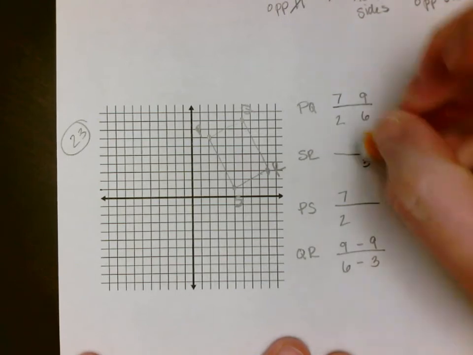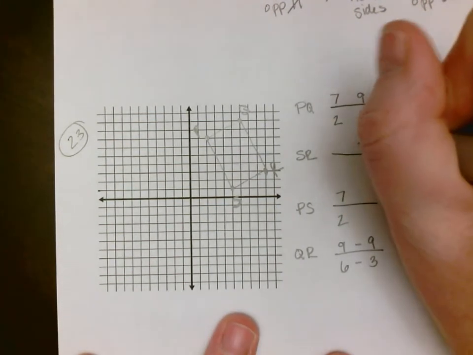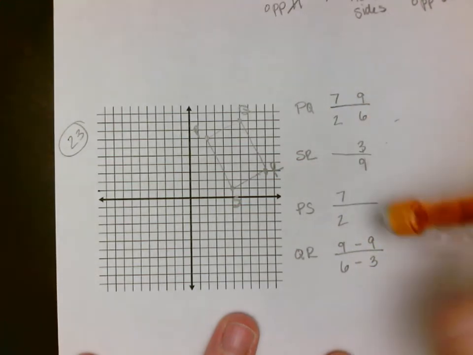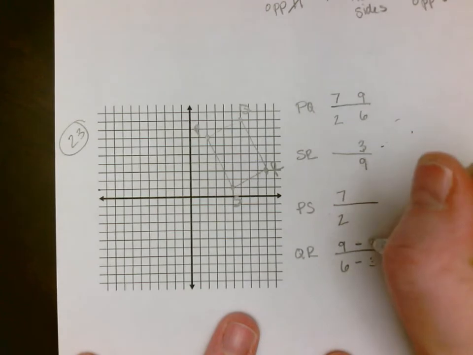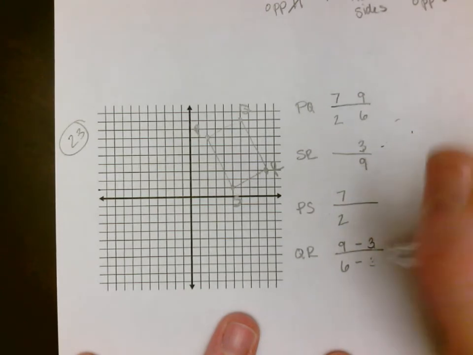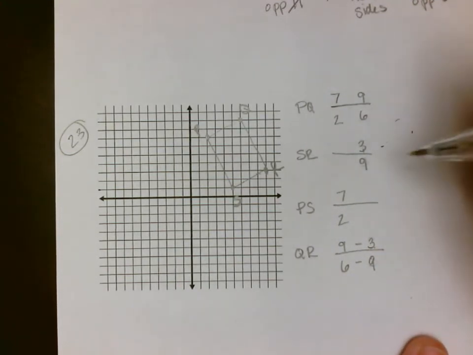So I need to switch these because it's 9, 3 and make it 3, 9, because I didn't do y's over x's. And the reason why I knew I did that wrong is because 9 minus 9 is 0, and this slope is definitely not 0. And then P, nope, did P, S.